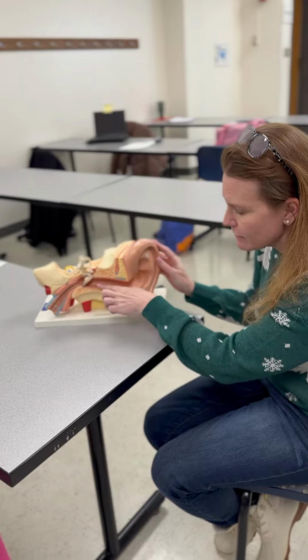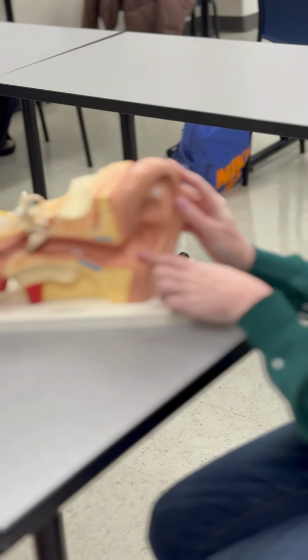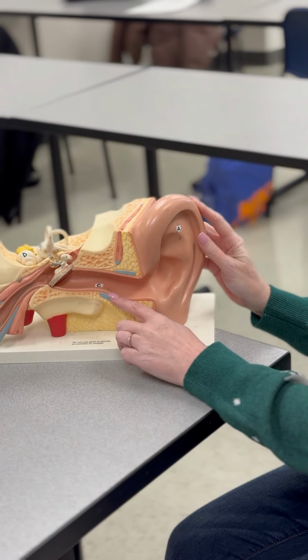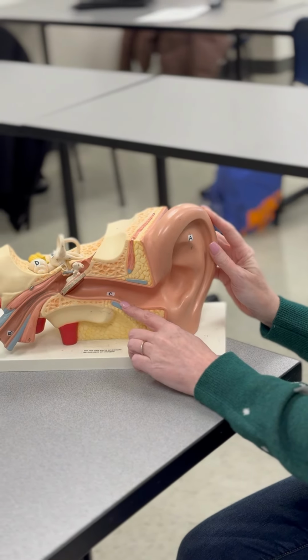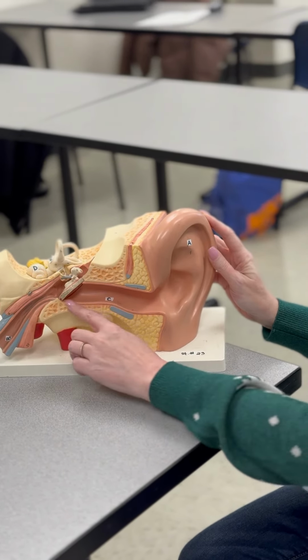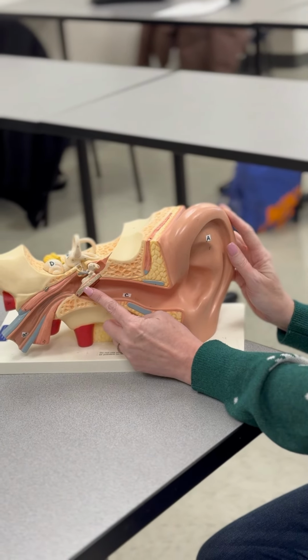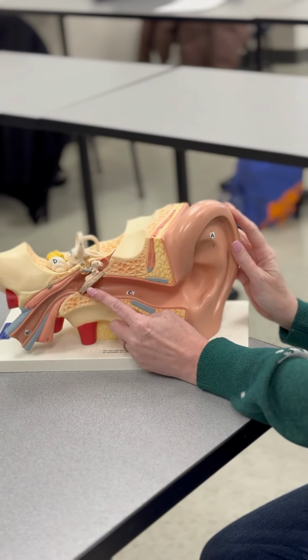What is the name of this hole that goes all the way from the outside to the eardrum? Outer ear. External canal. Auditory. Okay, external auditory canal, so that's this one right here. Then we get to, this is the marking that starts the middle ear.